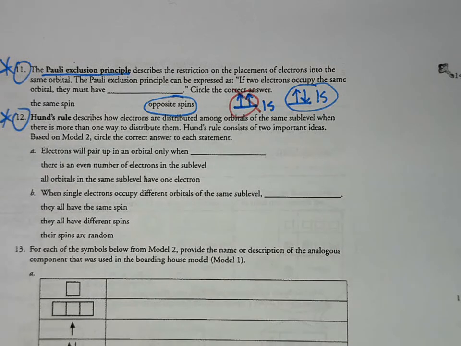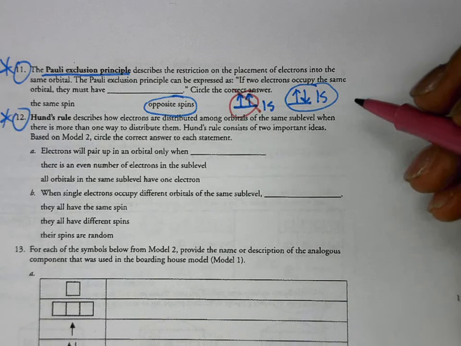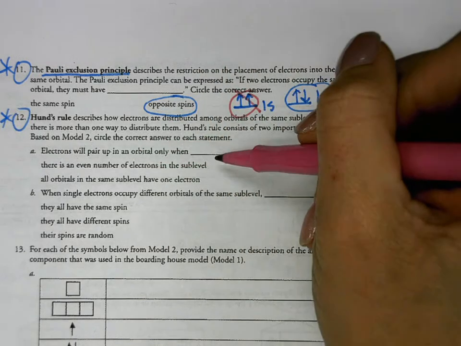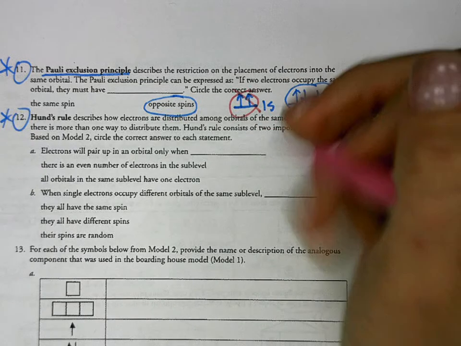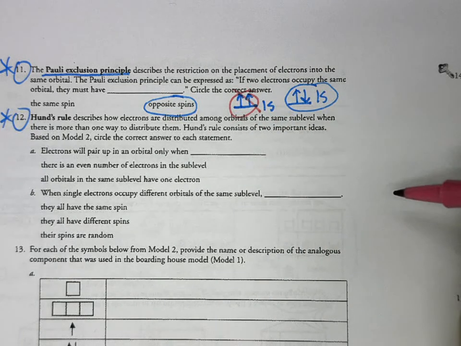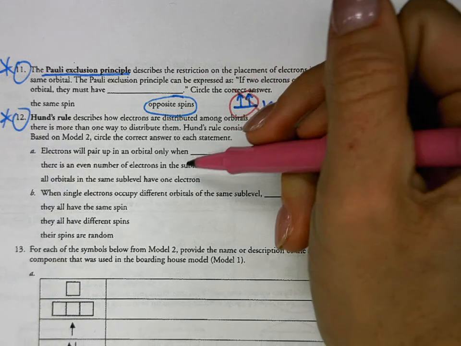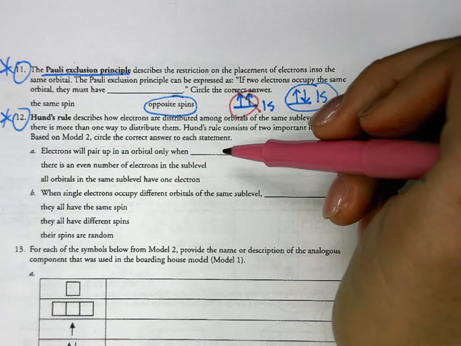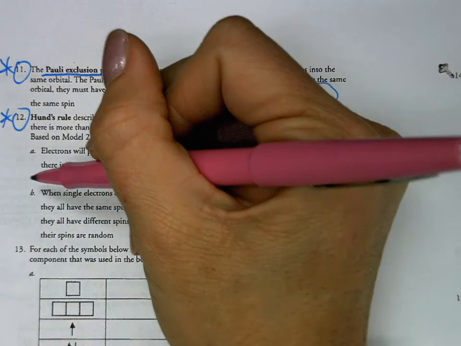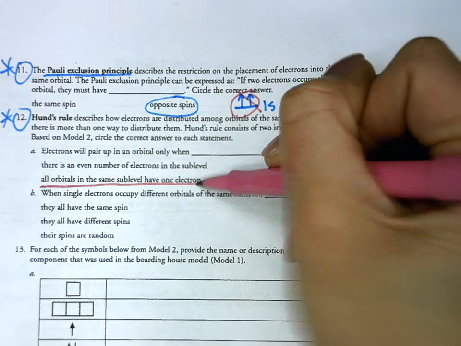All right, Hund's rule describes how the electrons are distributed among orbitals of the same sublevel when there is more than one way to distribute them. Hund's rule consists of two important ideas, so you need to be familiar with both of these. Based on Model 2, circle the correct answer. Electrons will pair up in an orbital only when... think about it, they don't double up on a bunk bed until all the beds are filled. So electrons will pair up in an orbital only when all the orbitals in the same sublevel have one electron.